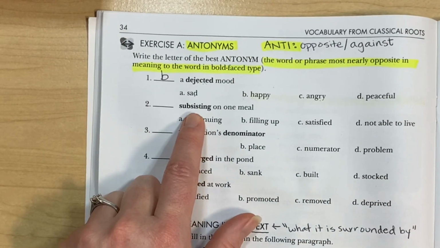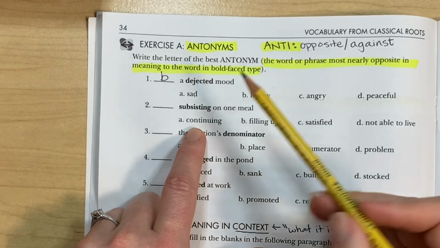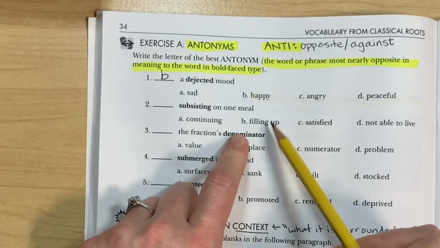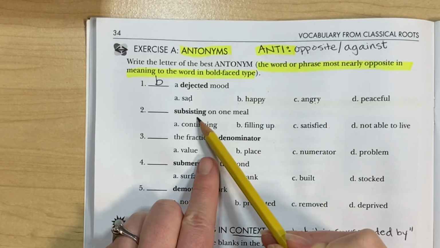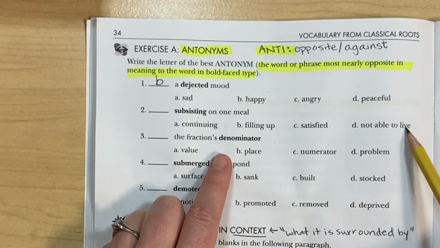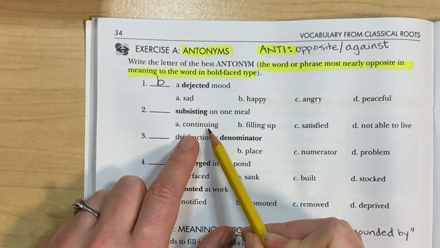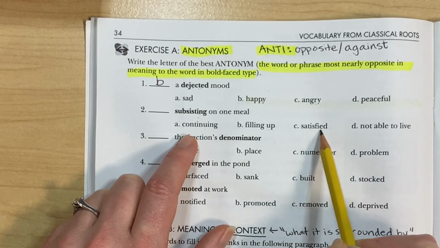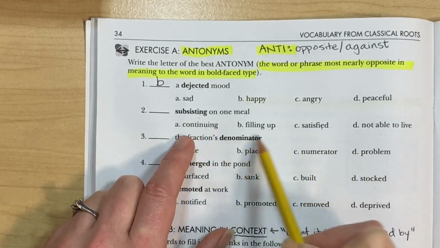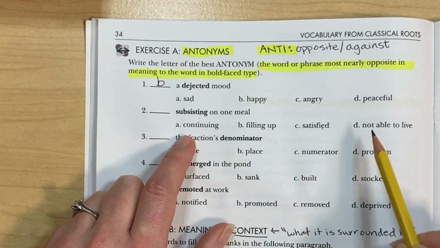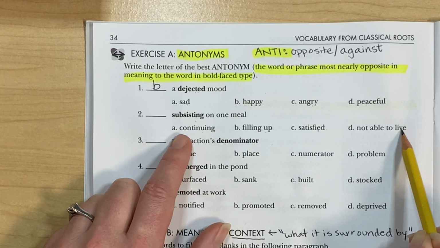Number 2, subsisting on one meal. Is the opposite of the word subsisting continuing on one meal? Filling up is the opposite? Is satisfied the opposite? Or is not able to live the opposite? One thing that stands out to me is that the first 3 choices, continuing, filling up, and satisfied, all seem to be in the realm of more, whereas the choice D, not able to live, is more on the negative side.